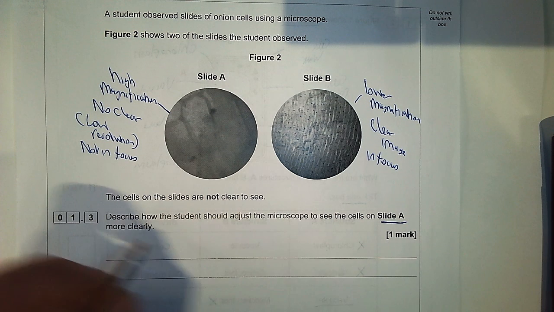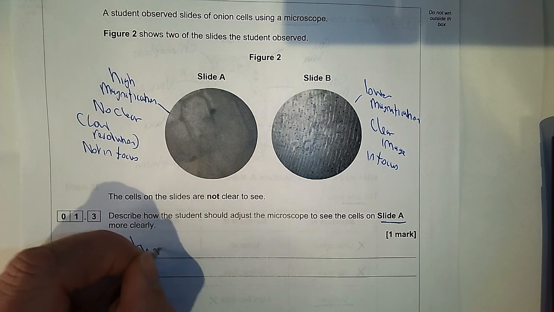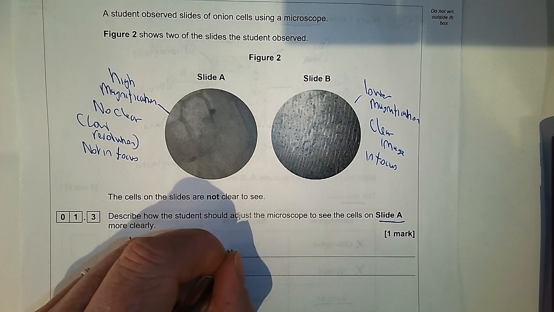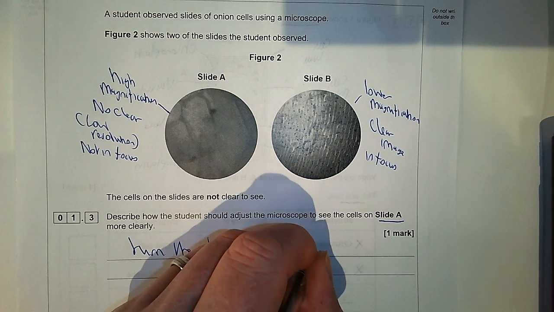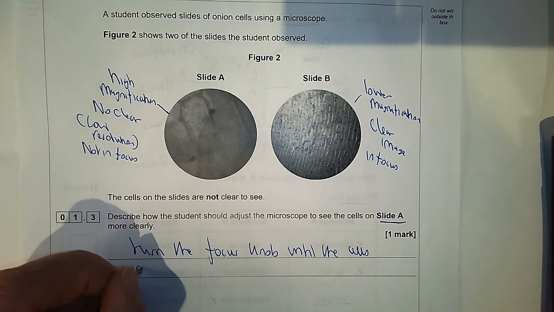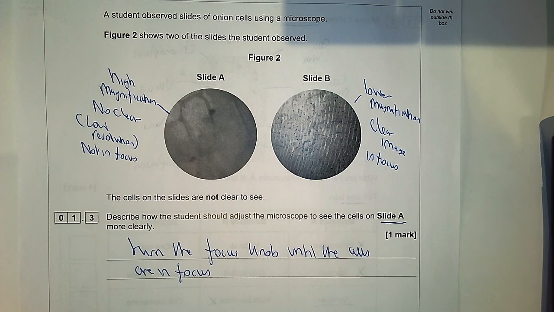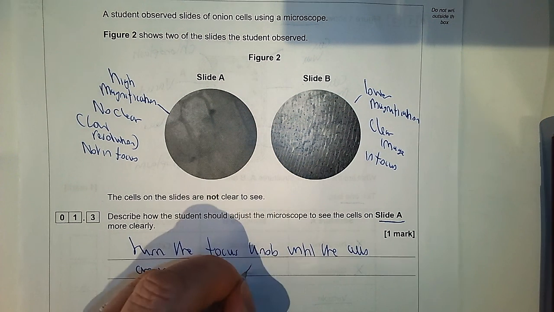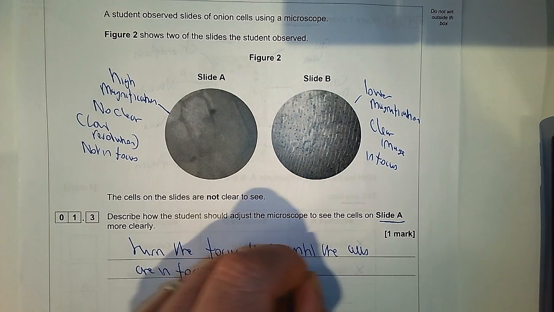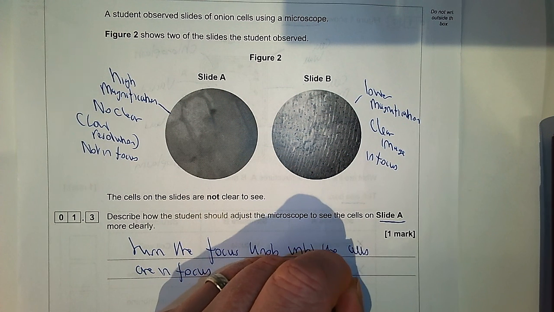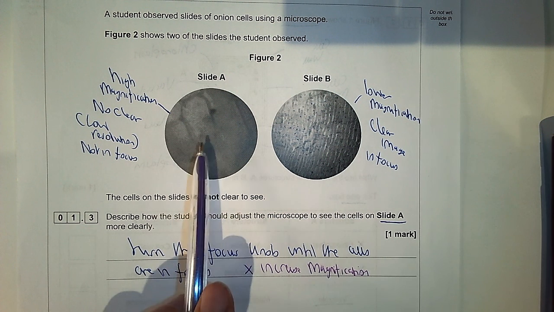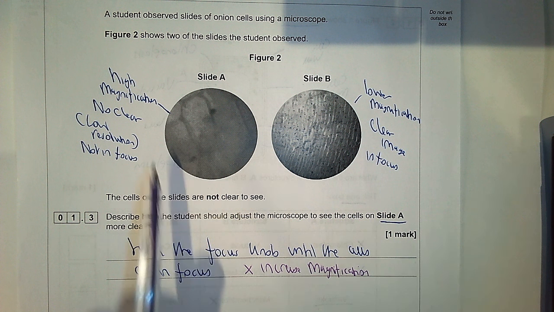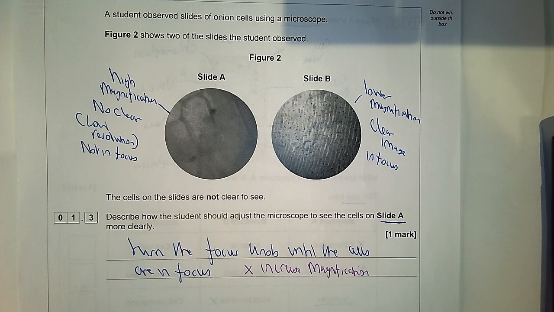So that's what we've got to do. We've got to turn the focus knob until the cells are in focus. We don't want to be writing increased magnification. These cells are already under high magnification. That's not going to make it any clearer, making these cells larger.